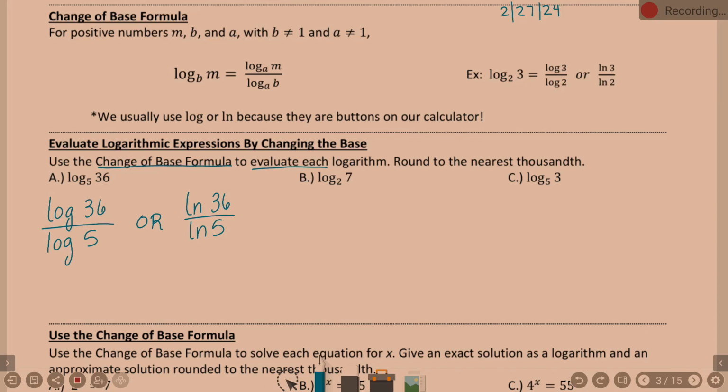I think you guys are pretty confident with using the log buttons on your calculator now, but I encourage you to practice now while it doesn't matter if you get the answer wrong.